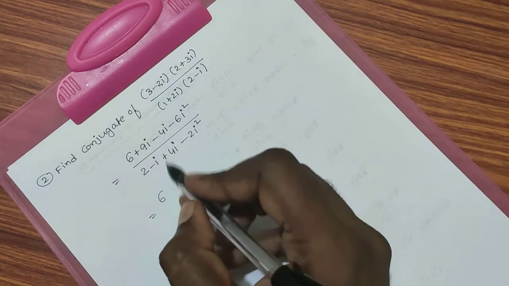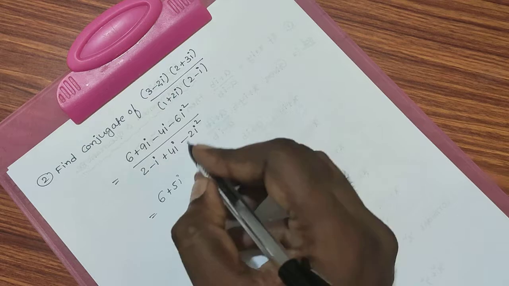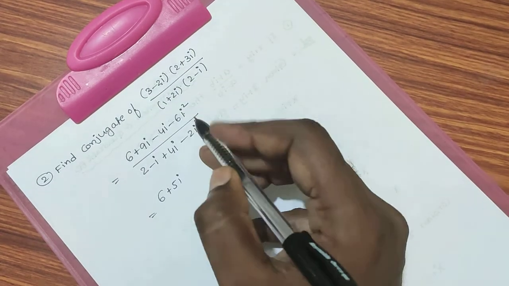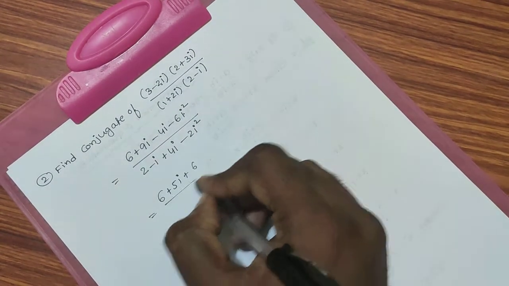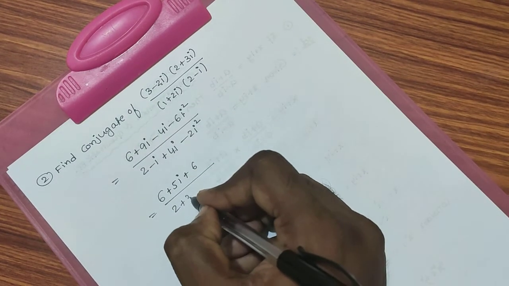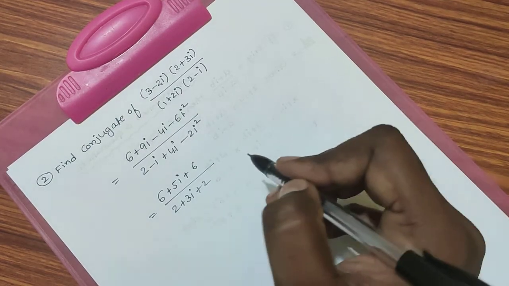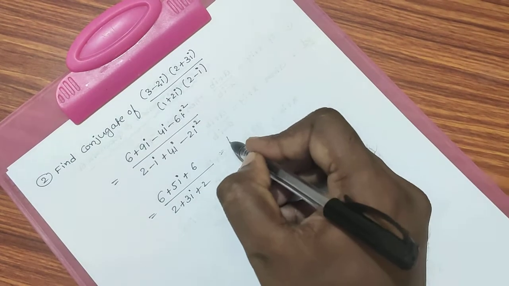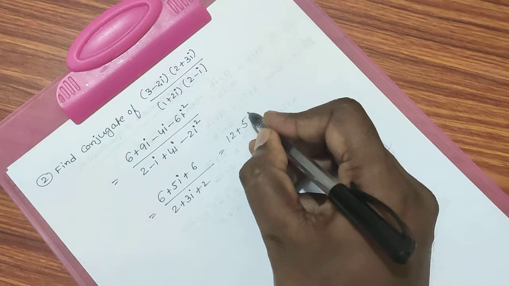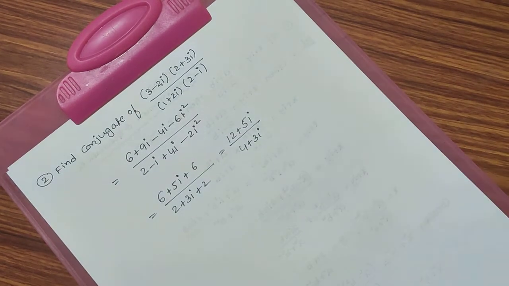That equals 6 plus 9i minus 4i, that is 5i, i square value is minus 1, so minus into minus plus 6, by 2, 4i minus i is 3i, i square value minus 1, so plus 2. Then finally what will we get? (12 plus 5i) by (4 plus 3i).